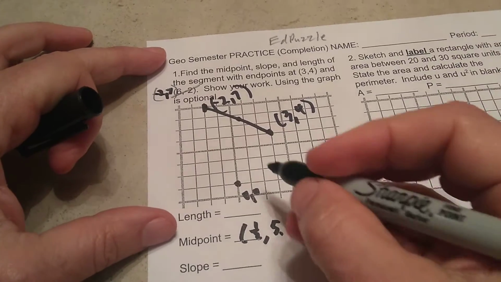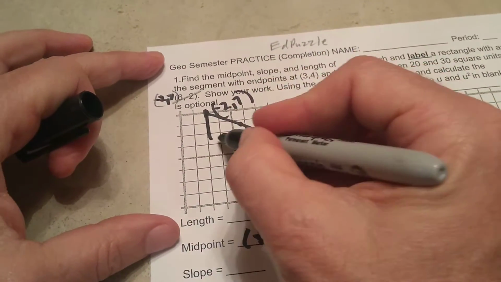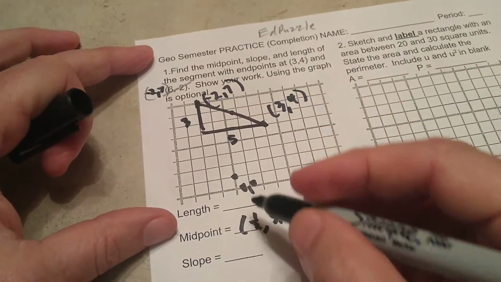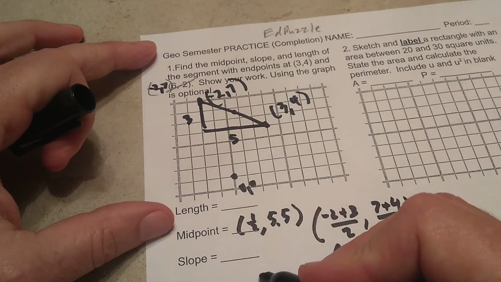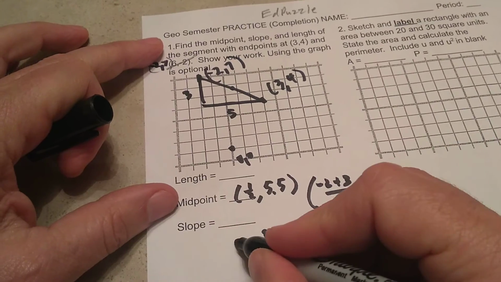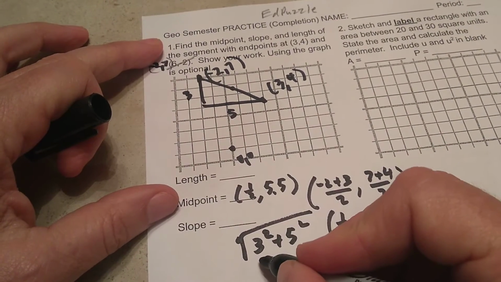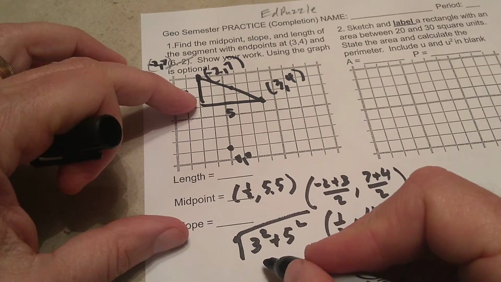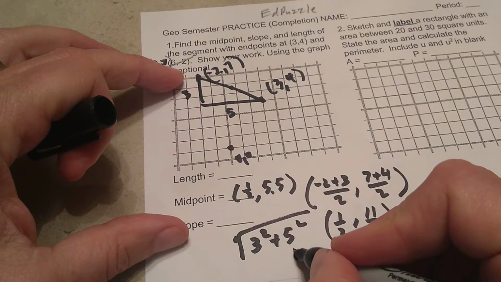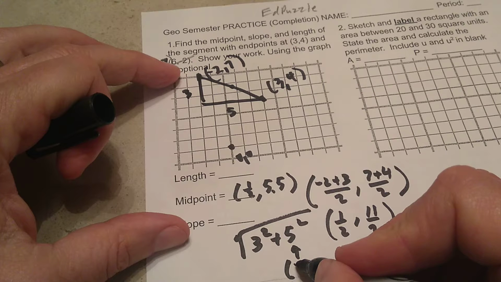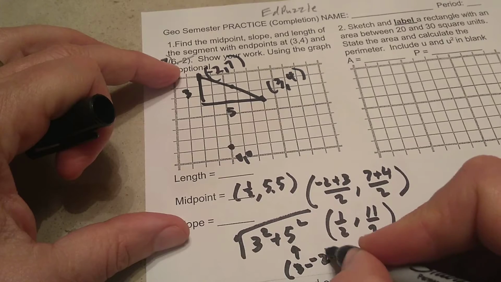Okay. The length, I can use the distance formula, or I can just turn this into a right triangle and see that it's 3 and 1, 2, 3, 4, 5. So it's 3 squared plus 5 squared and the square root of that whole thing. That's basically the distance formula, but instead of counting, if I subtract my x's, the 3 and my -2, that's what gives me the 5 there.